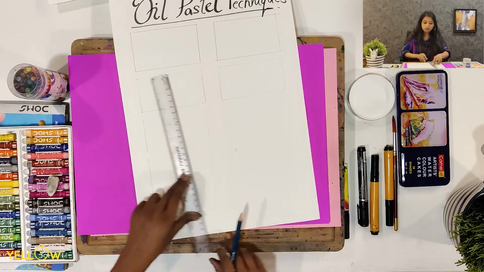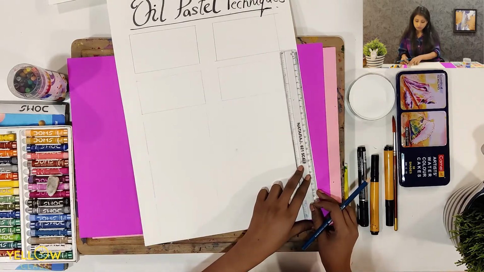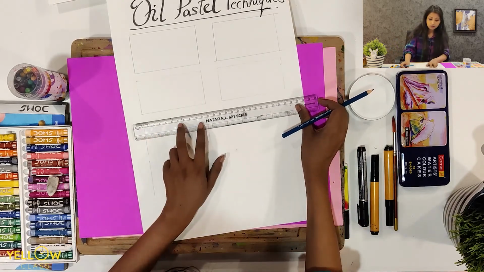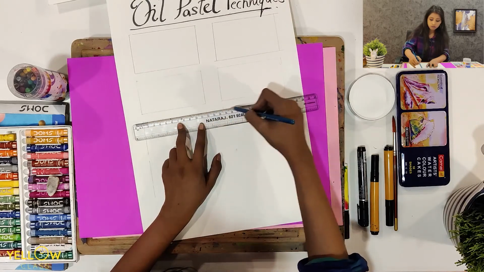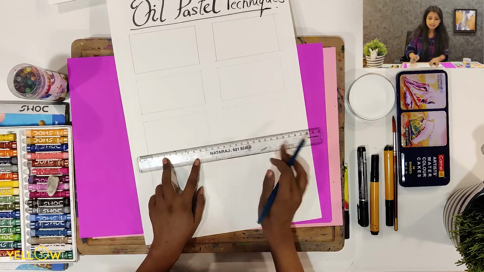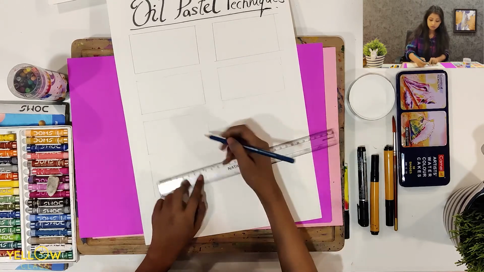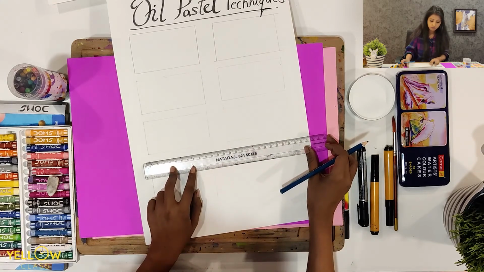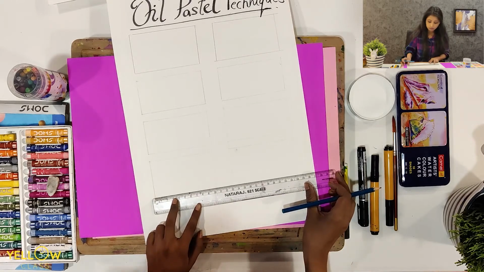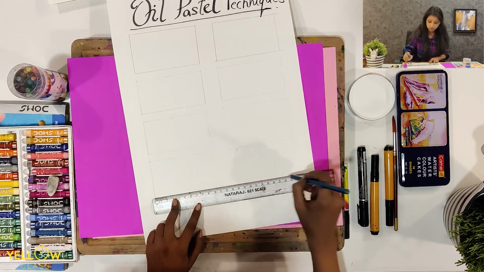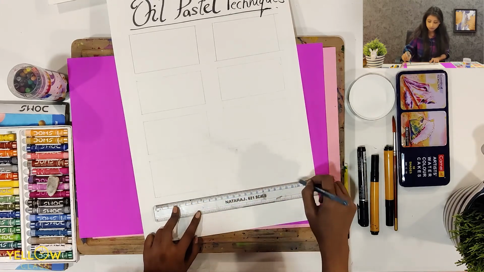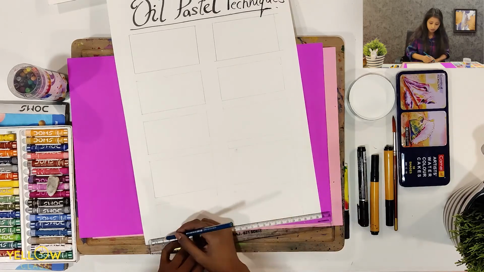Just drawing the boxes very properly, because we will be just making all the different kinds of techniques inside it. I hope everybody is making the boxes. Yes, kids, everybody please make the boxes, everyone. Very nicely, very properly, everybody just make the boxes. So I have almost made all the boxes.